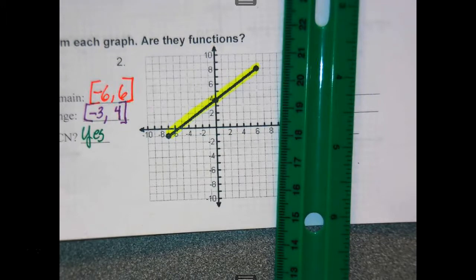In fact, just about every line is a function, isn't it? Except for one. No, that's not true.